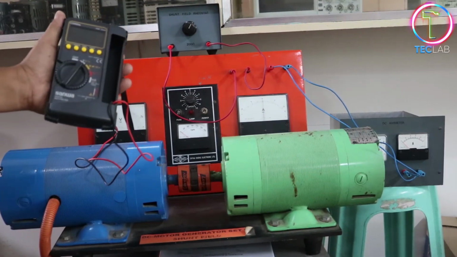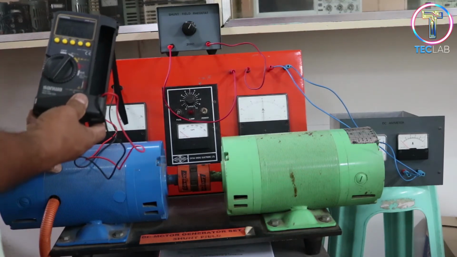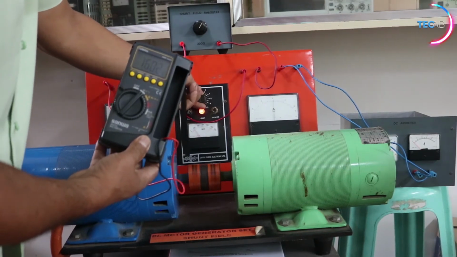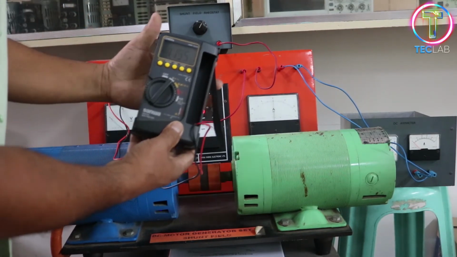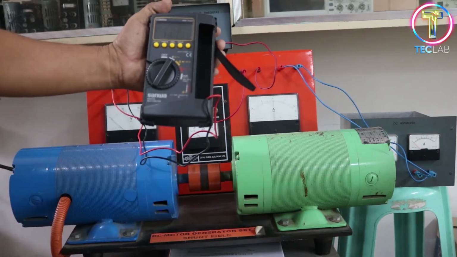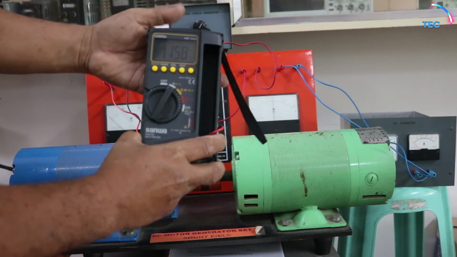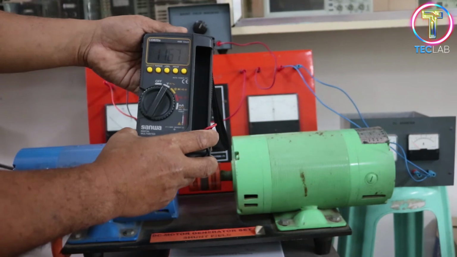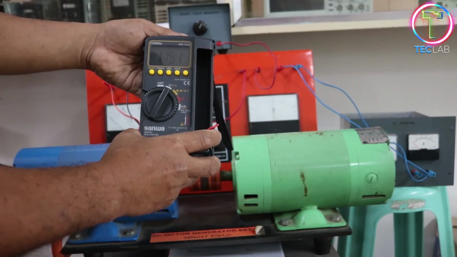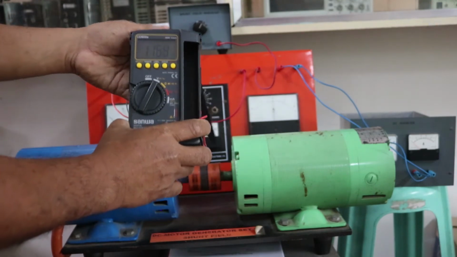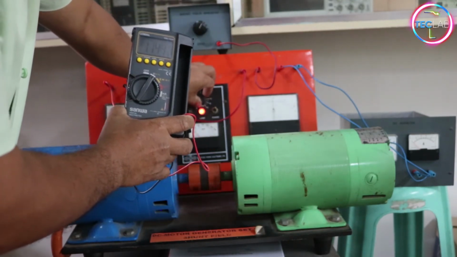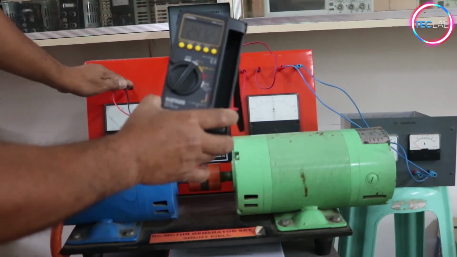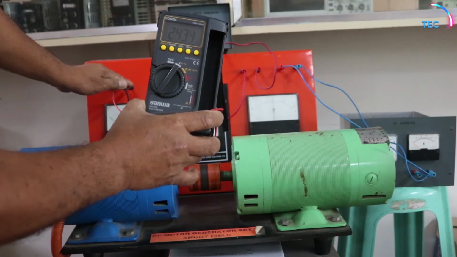Effect of RPM on voltage generation. Let us set this to 150 RPM. Okay, the voltage generated by our generator is, now, since this is a digital meter, it pulses. Okay, 1.15. The next is 300 RPM. There was also an increase in voltage generated, that is 2.4.